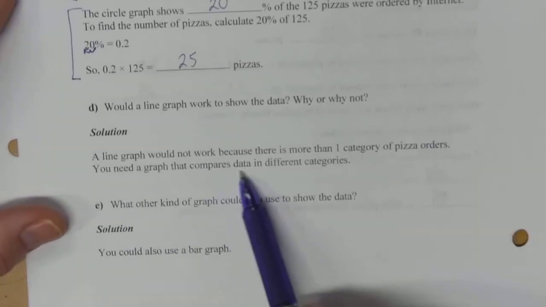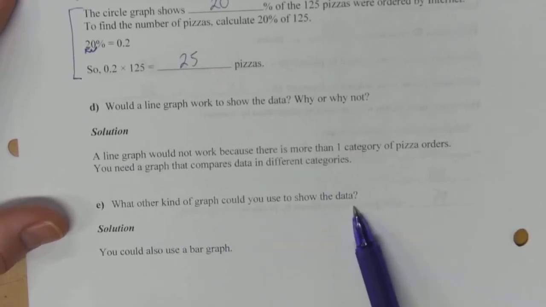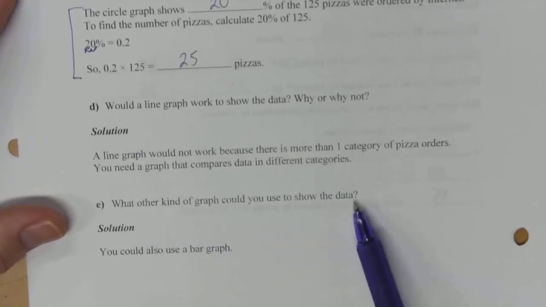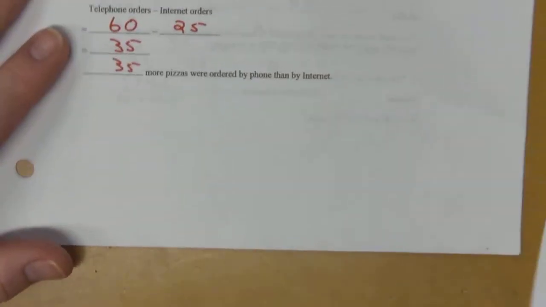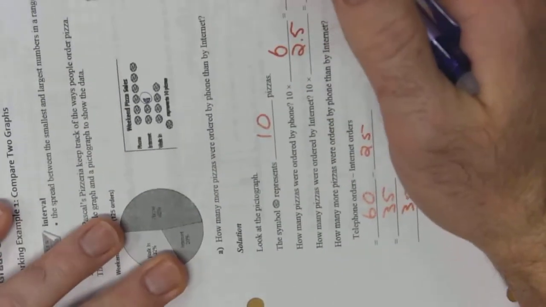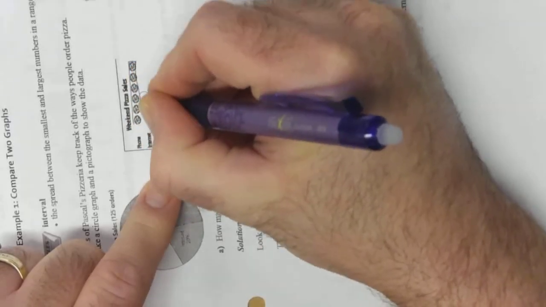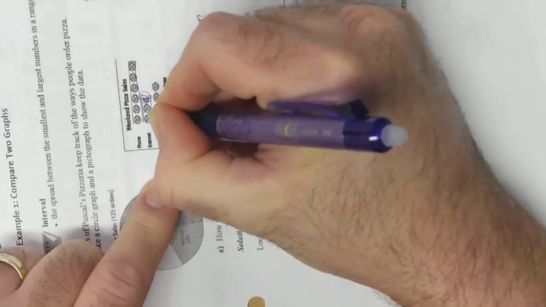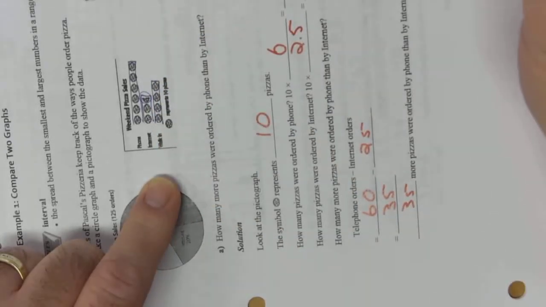So you need a graph that compares data in different categories. So what other kind of graph could you use to show the data? Well, another graph that we commonly use are bar graphs. And in fact, if you look at the pictograph and turn it on its side, you could very easily turn these rows into bars. And then all of a sudden you've got a bar graph. So a bar graph lends itself very well to this type of question.